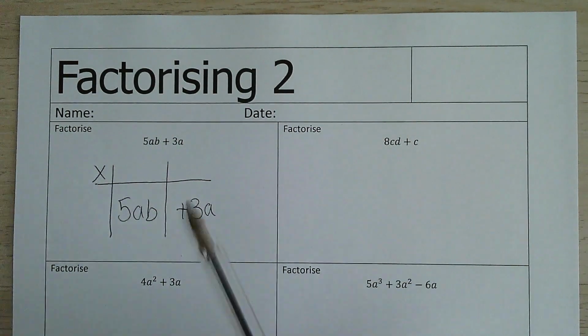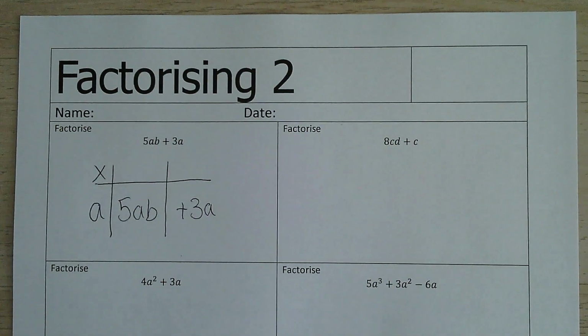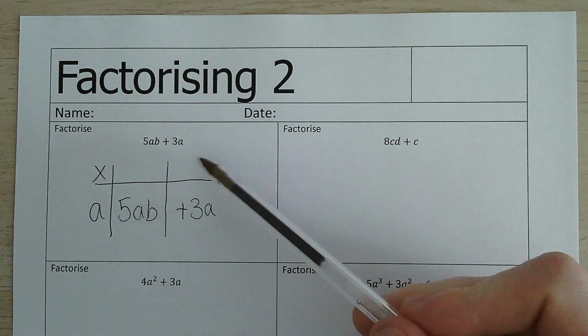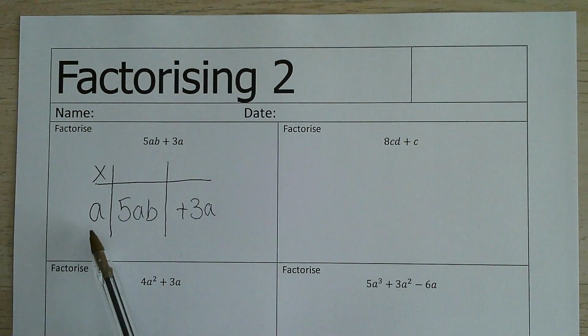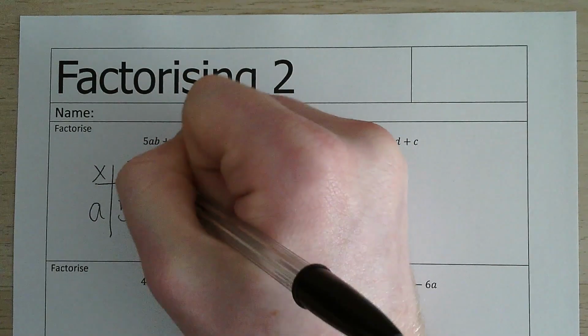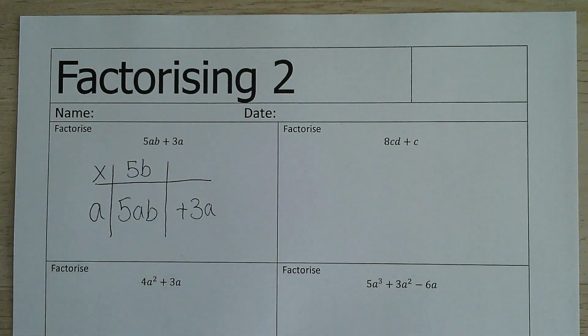Which variable appears in this term and this term? It's a. So we can write that on the left side of our grid method. All we need to do now is work out the terms that will go at the top of the grid method. To do that, we're going to do 5ab divided by a, and that will give us 5b. And we need to do positive 3a divided by a, and that will give us just positive 3.